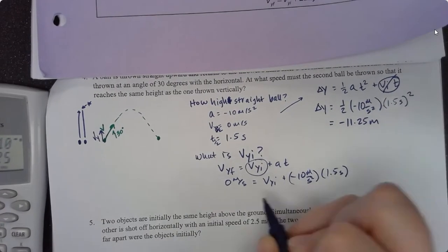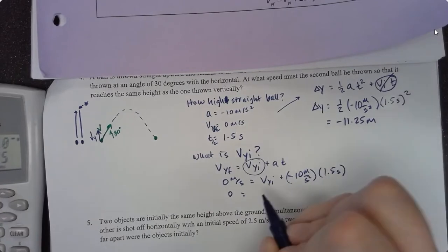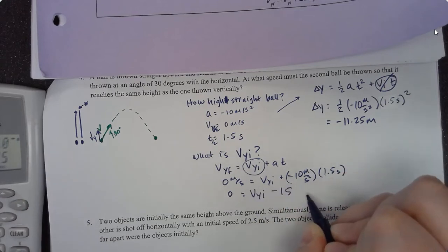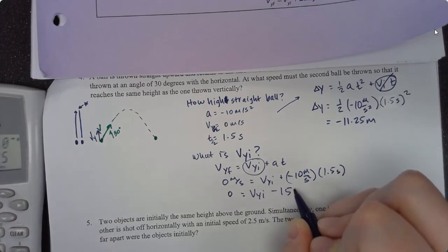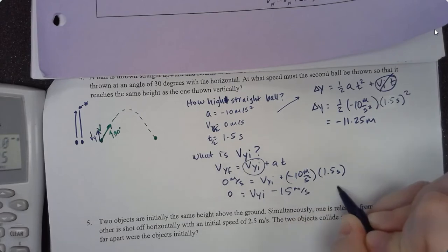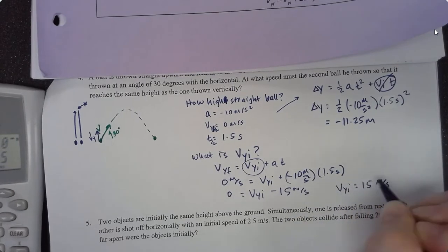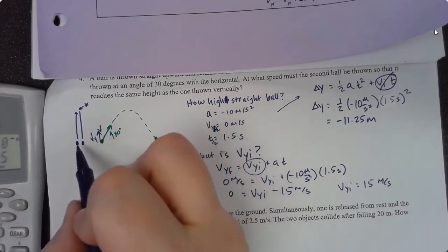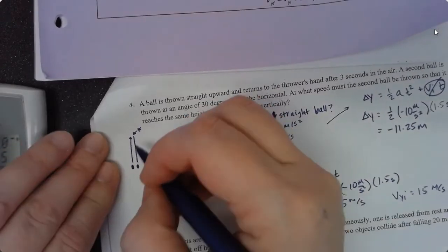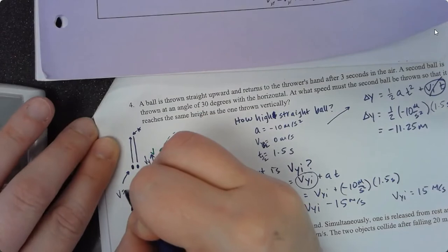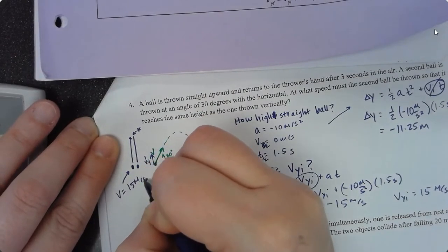Then 0 equals our initial velocity minus 15 meters per second. So the initial velocity equals 15 meters per second. So that tells us our velocity at this point. All right, 15 meters per second.